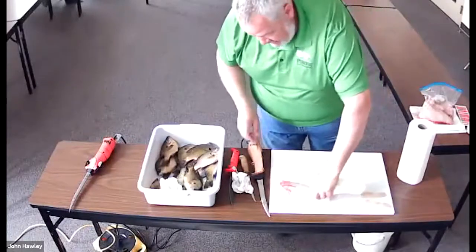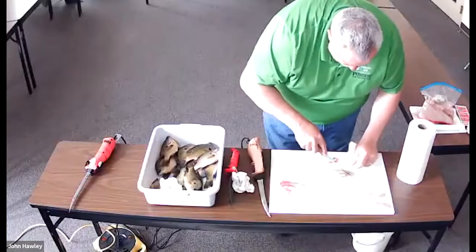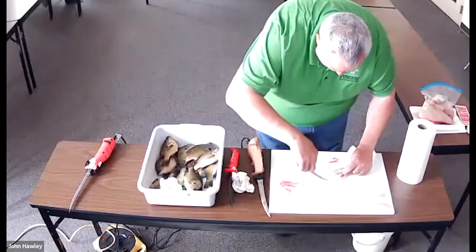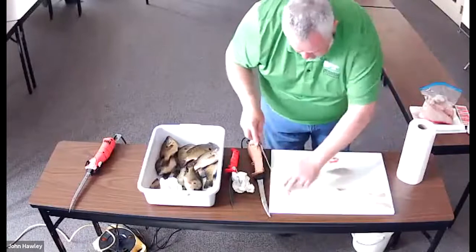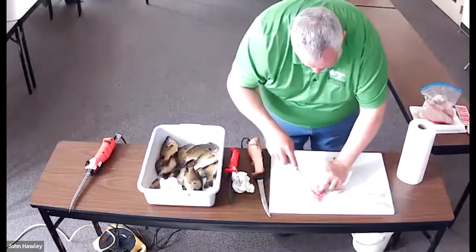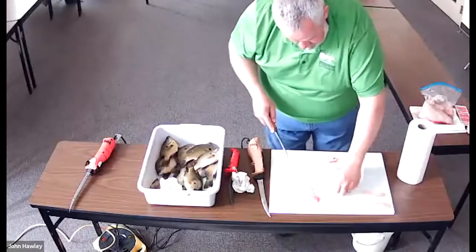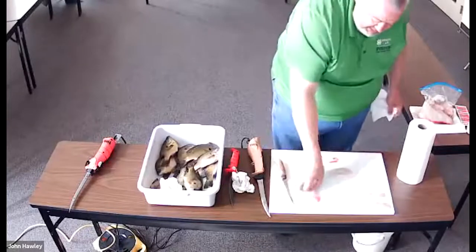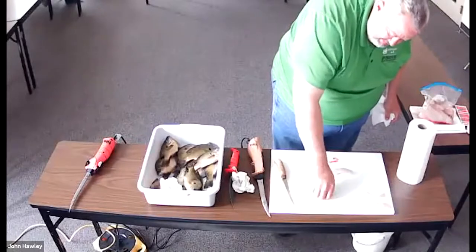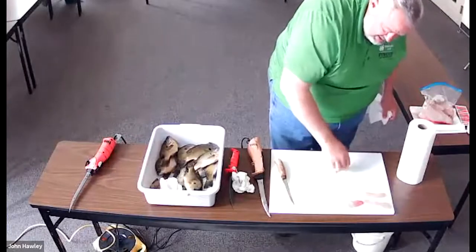Again, I'll come back with a regular fillet knife, keep my point straight up and down, and I'll just carve a semicircle right around the rib cage. That leaves us two boneless fillets.